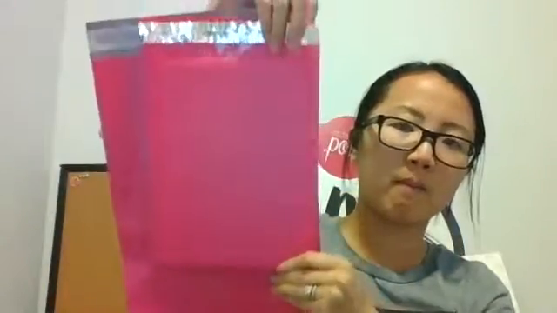And these are my bubble mailers. So they're smaller. Those are the two options that I have, and it really just depends on what I'm sending out. Usually I'm sending out enough that it doesn't fit into my bubble mailer.